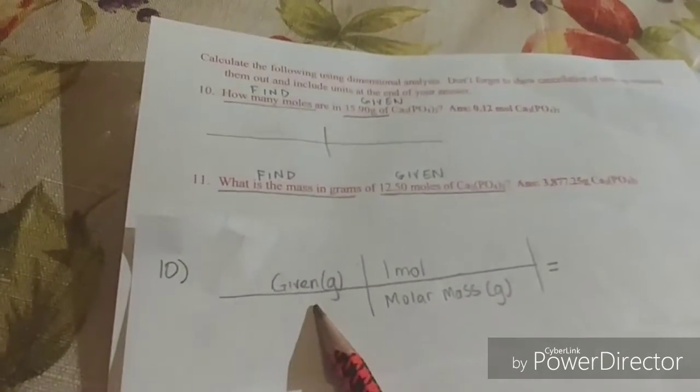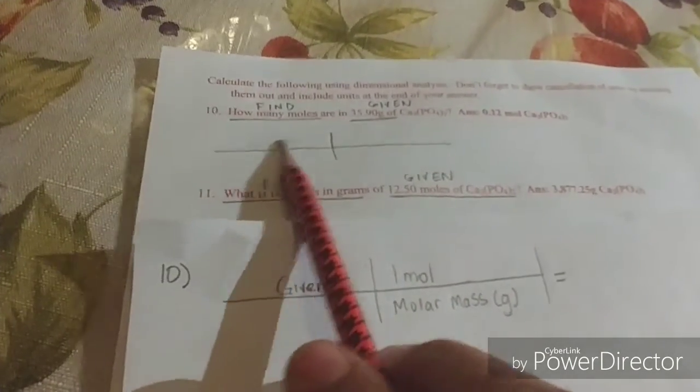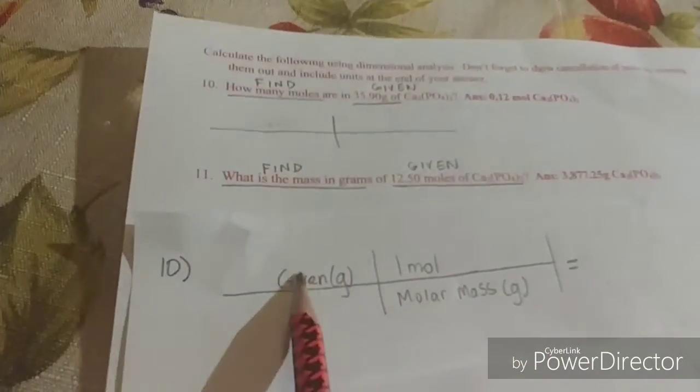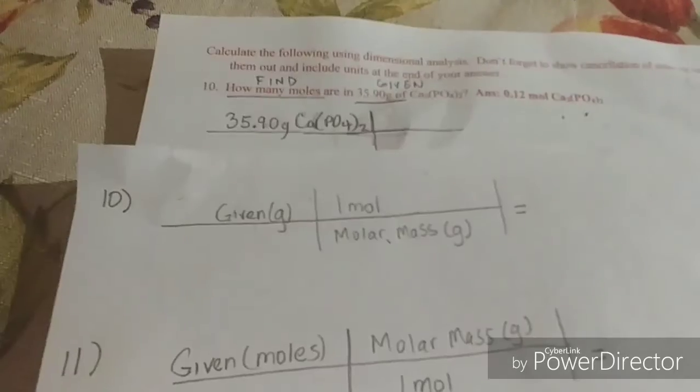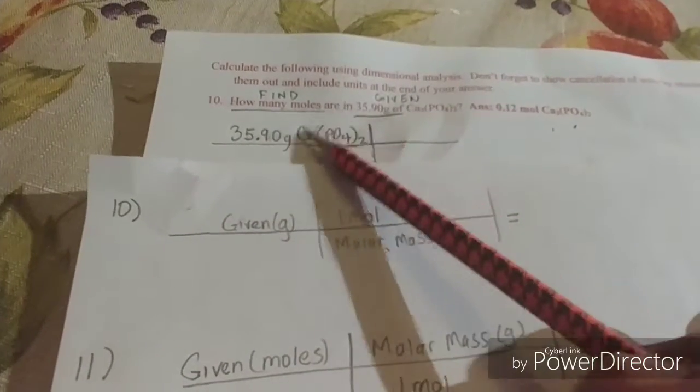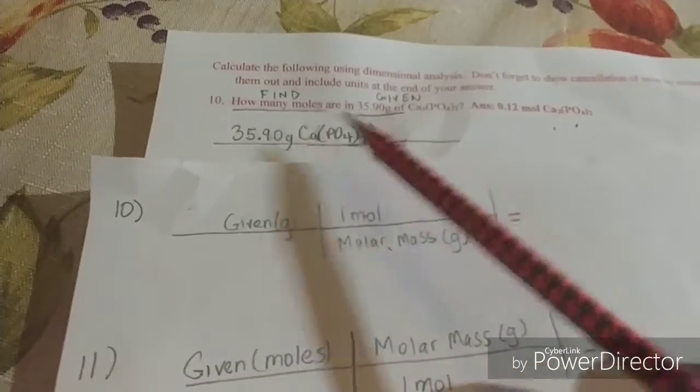Okay, so given is in grams. That's exactly what I'm going to do. I'm going to put 35.90 grams in this box because that's what this shows in the notes. So there it is. There's my given. My given is 35.90 grams of calcium phosphate.